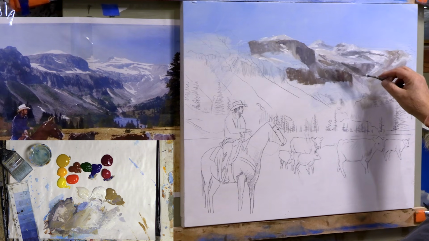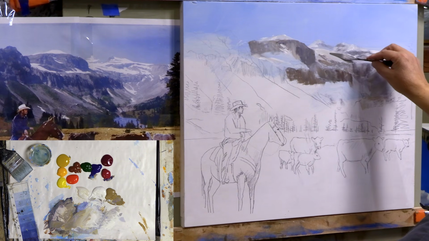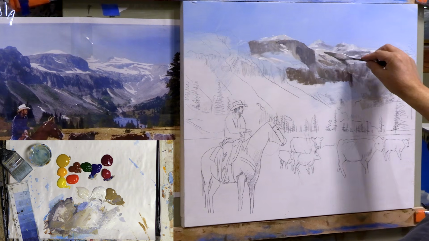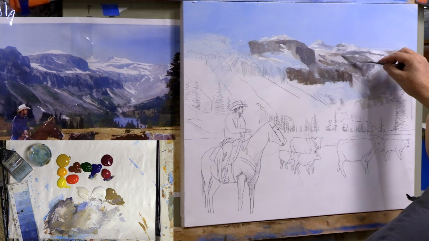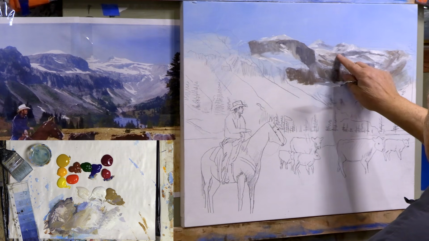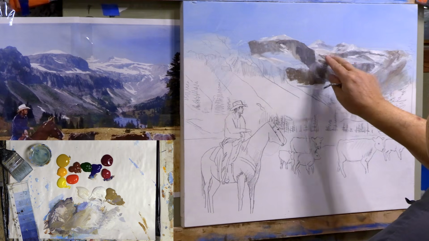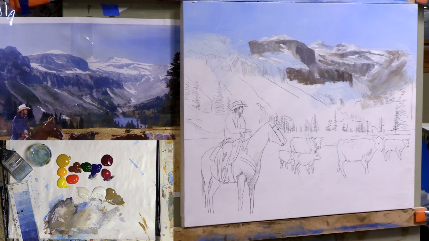We just want to emulate it, but I like to get pretty close to what I'm doing there. I spent a lot of time on this photo working the different elements to what I like, so I want to get it a little close to it. Here we go. Let's push a little light right here.